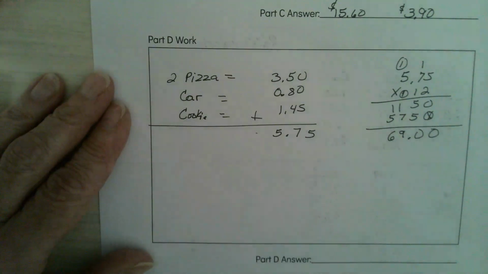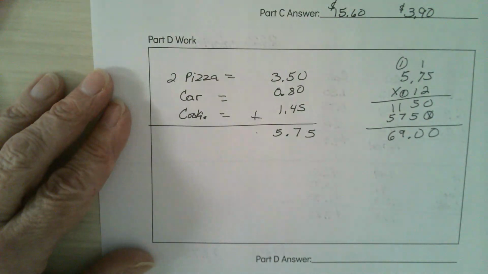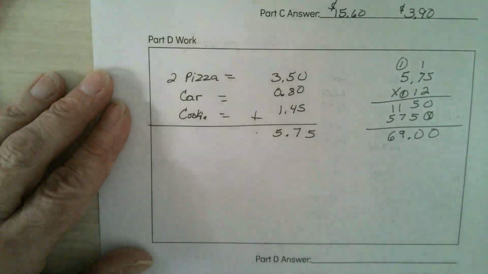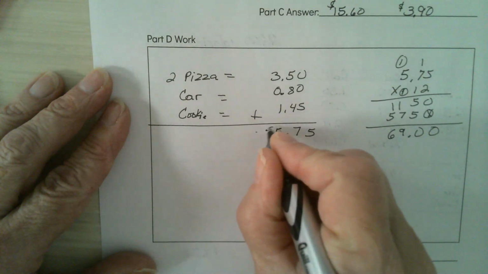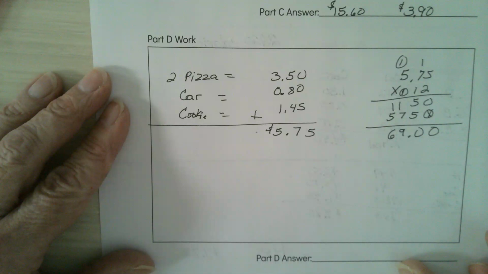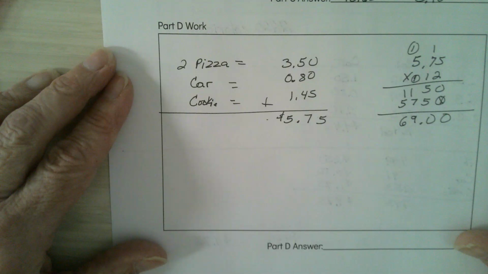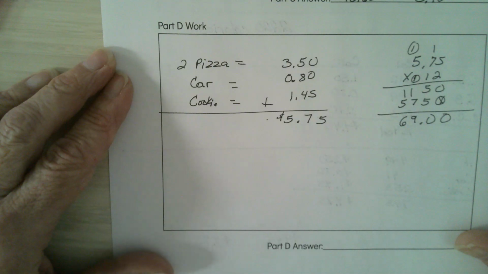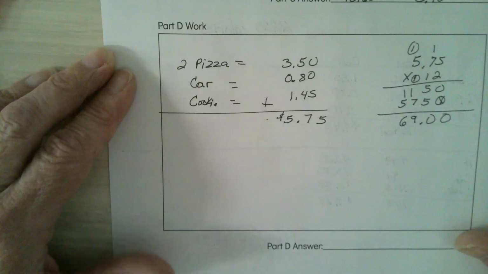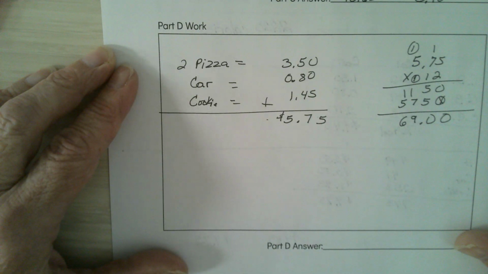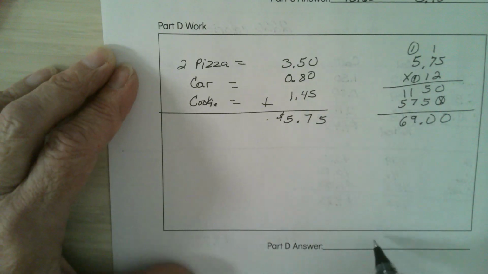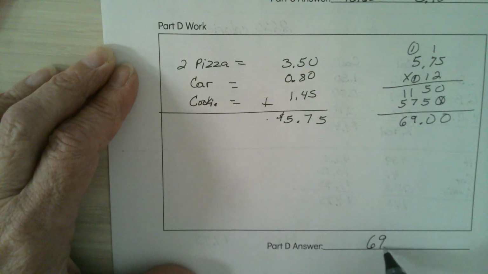$3.50 plus 80 cents plus $1.45 equals $5.75. Why did I multiply it by 12? Yes. Because there are 12 players. They're all going to buy the same thing. And whenever I do this, I get $69. So it'll cost $69.